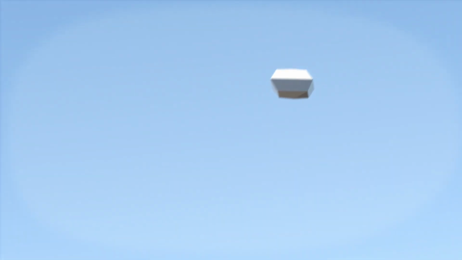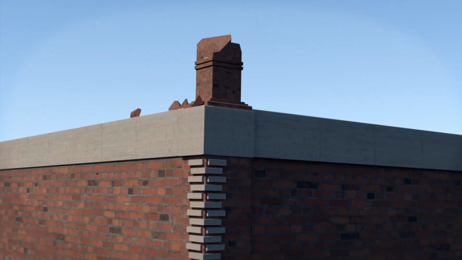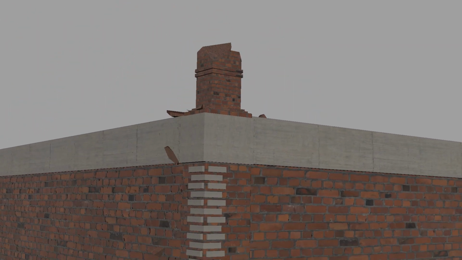But also guys, I want to show you a tool we created here at 3D Models World. It's going to help you shatter thousands of objects really easily and quickly in Maya. So without further delay, let's get started.